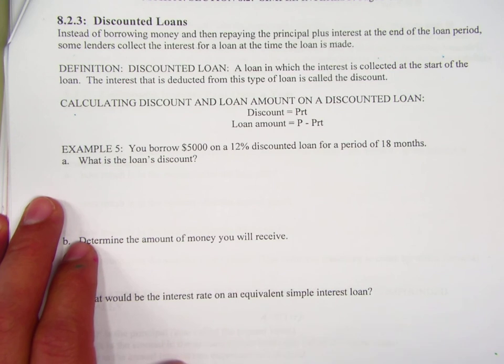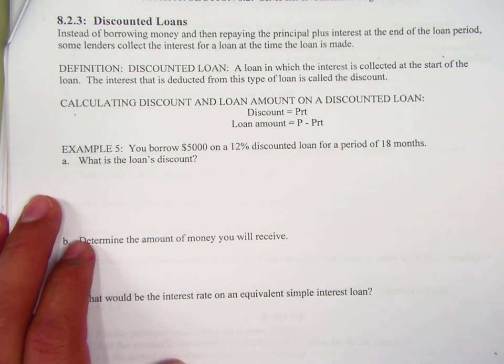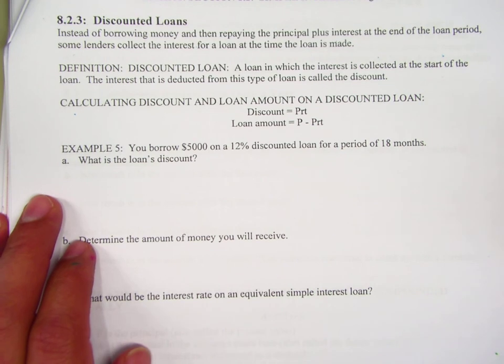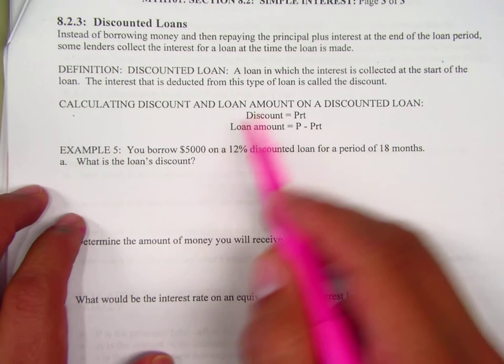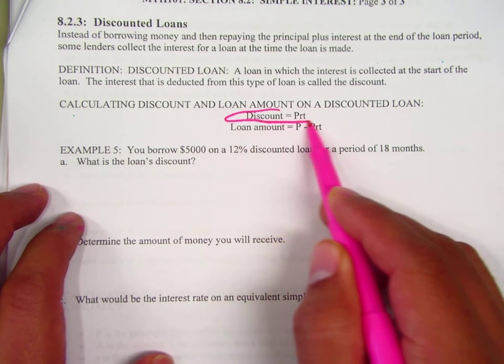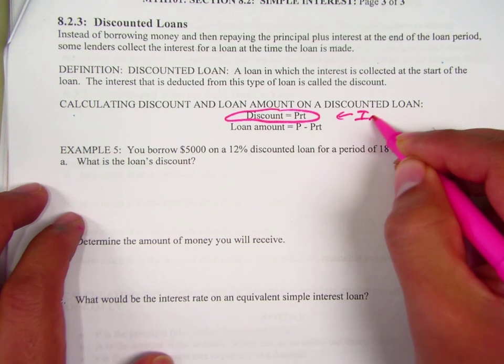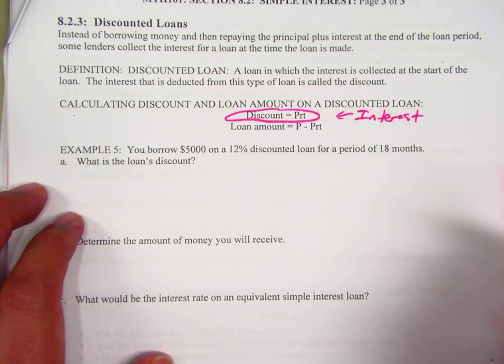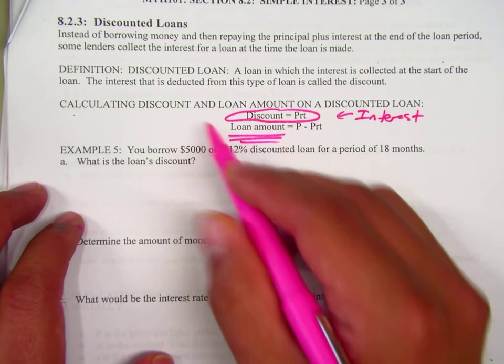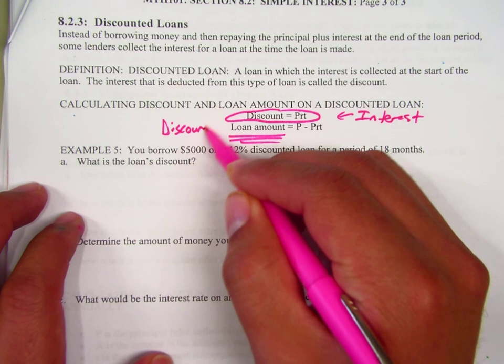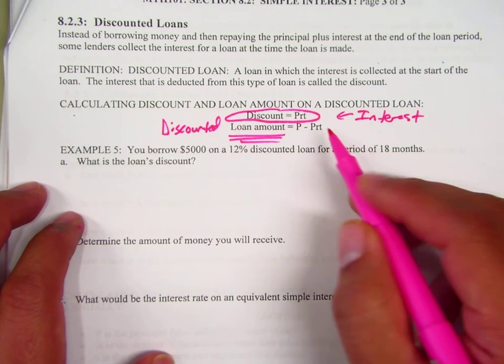So if I walk in and say I want to borrow $5,000, and they say, well, the interest is going to be $1,000, they're not going to give me $5,000. They're going to give me $4,000. Does that make sense? So it's kind of weird, but discount is really just the interest, okay? And the loan amount, if it's a discounted loan, you subtract the interest. That's the only difference.